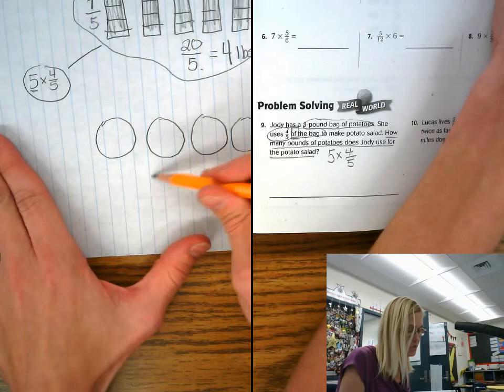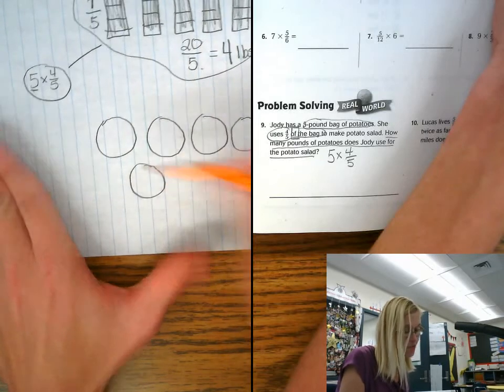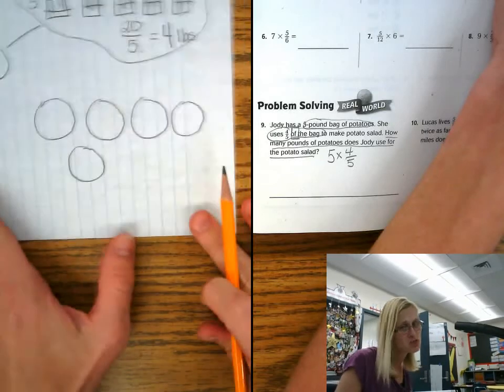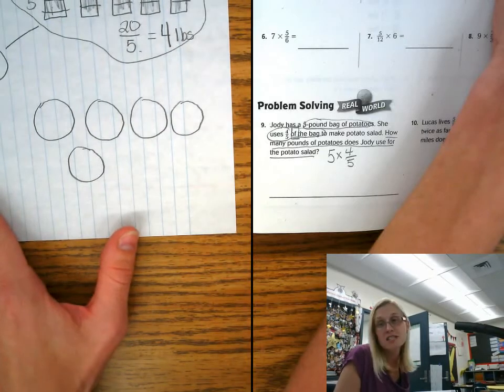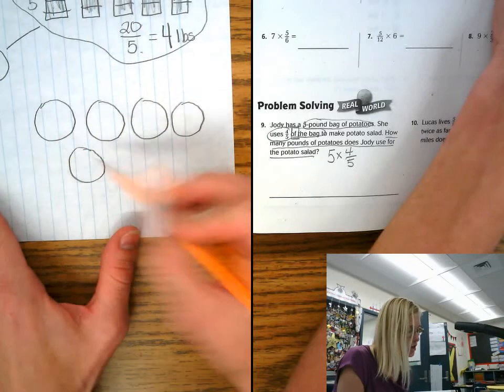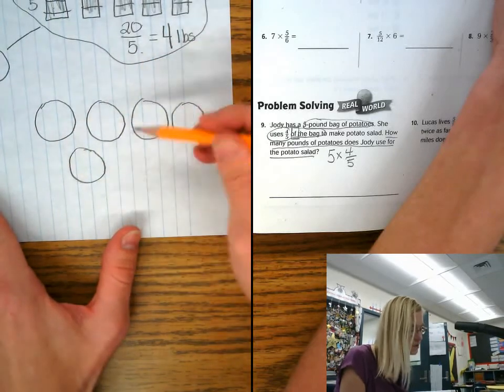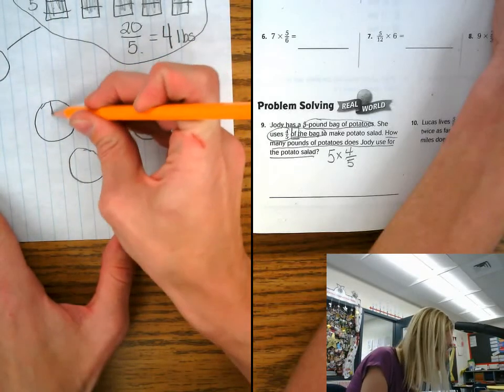The example that I use in class is that if I'm eating a medium pizza, that's not the same thing as if Mr. Stutz is eating a large pizza. You can't compare how many slices we ate if the size is different. So I've drawn 5 whole models, and again, I'm going to divide them each into fifths.